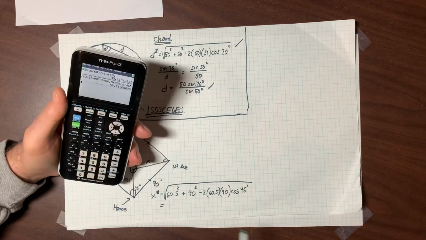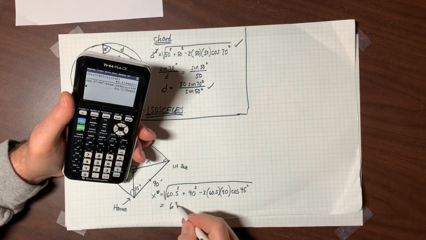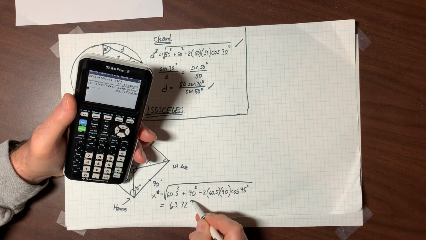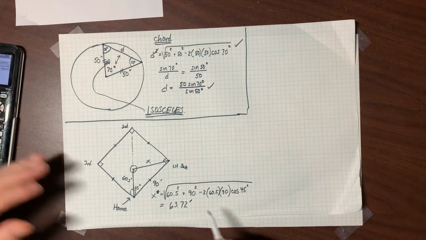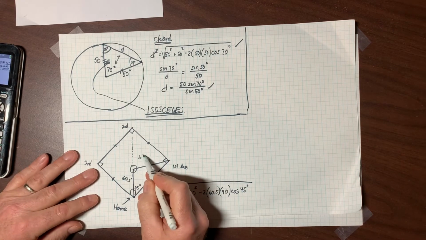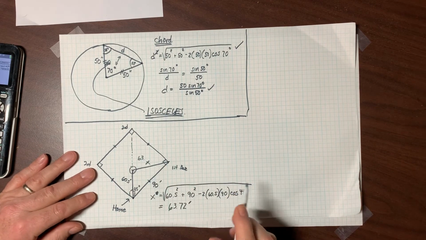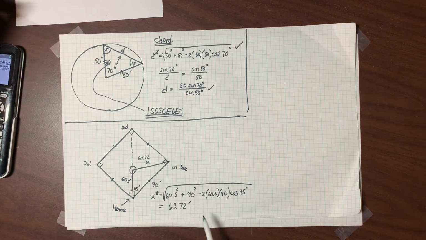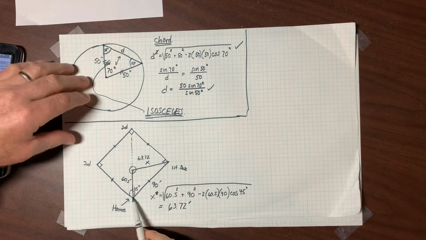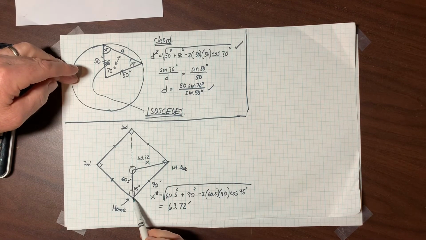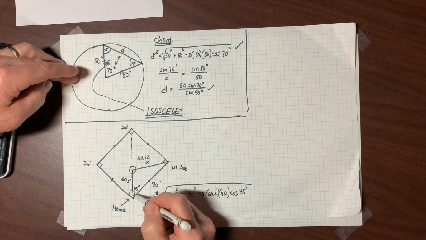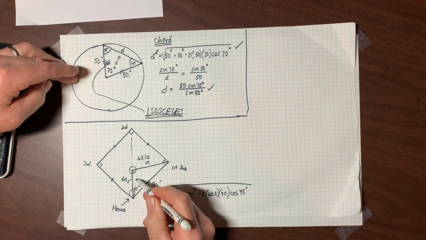I'm coming up with 63.72 feet. So you probably don't find it interesting, and I don't know if you're a baseball player or not, but now think about this. When the batter who's here at home plate hits the ball, let's say the batter hits the ball just a little dribbler right back over to the pitcher.